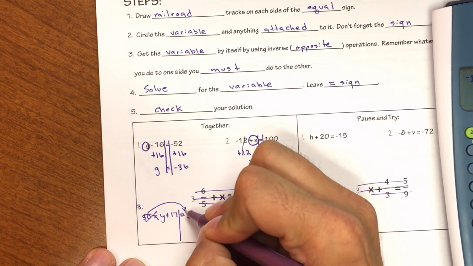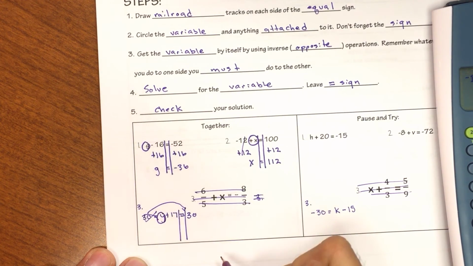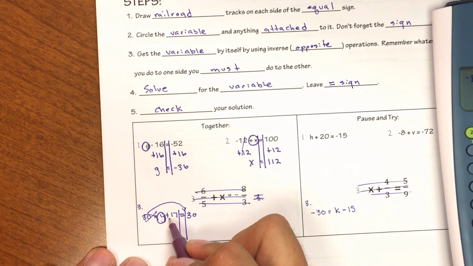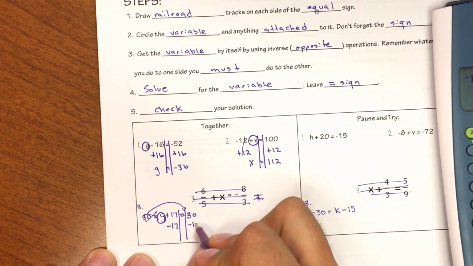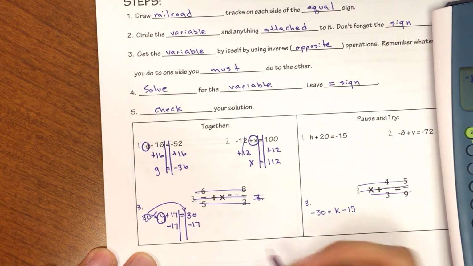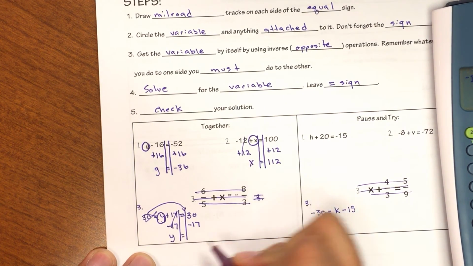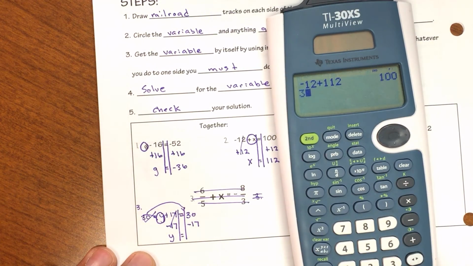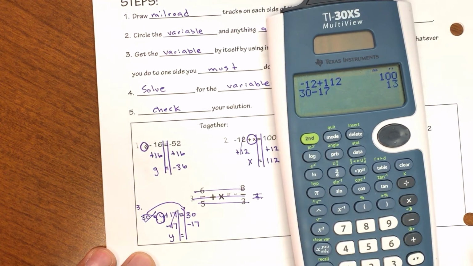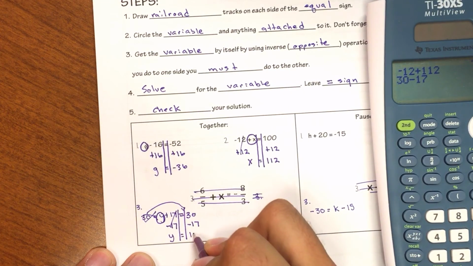I draw my railroad tracks. I circle my y, and right now we're adding 17, and to undo adding 17 I need to minus 17 from both sides, which makes this side go away. I'm left with y is equal to 30 minus 17. I'm going to put that in my calculator to make sure that I do the math correct. 30 minus 17 is 13.